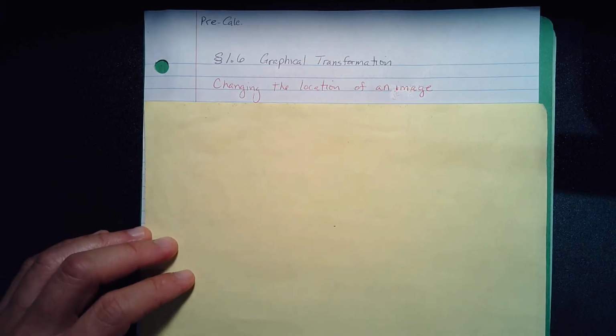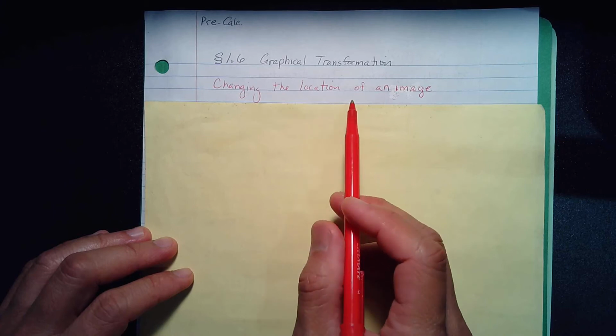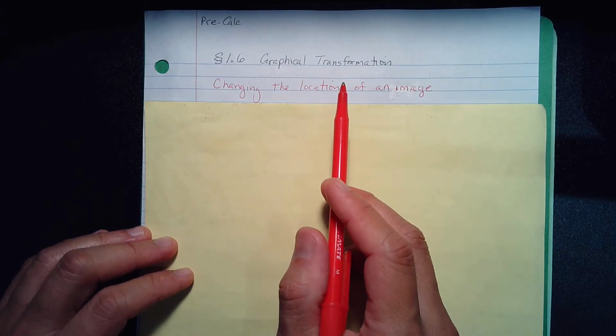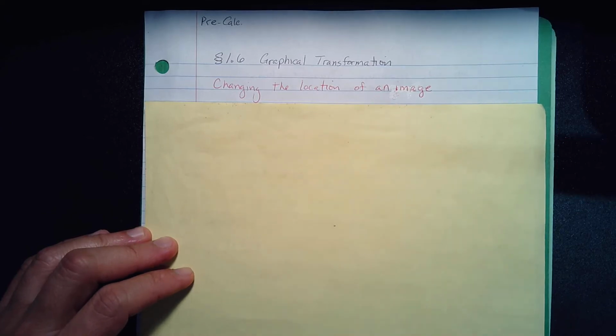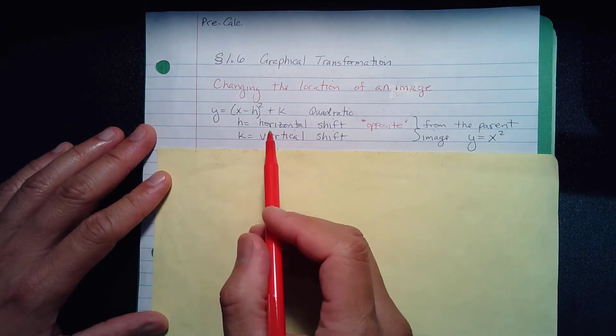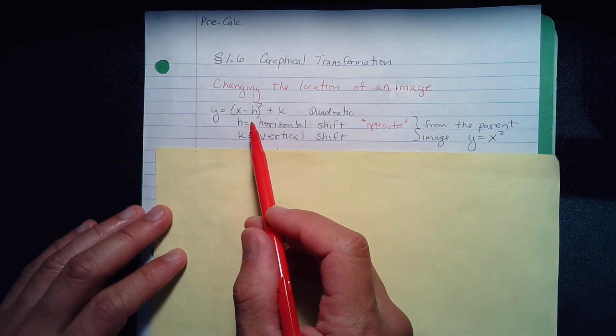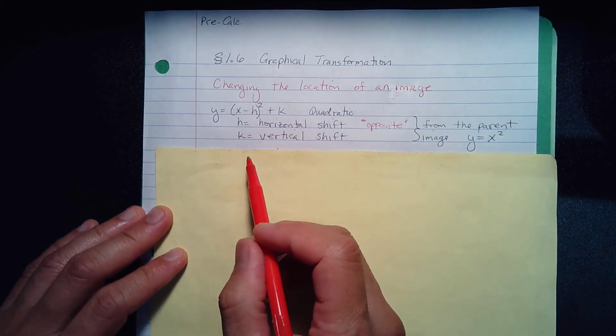Hello students, today we're going to learn section 1.6, Graphical Transformation. Transformation just means changing the location of an image. So this is what we learned in 1.3. This is what we call our quadratic, or they call it the squaring function.